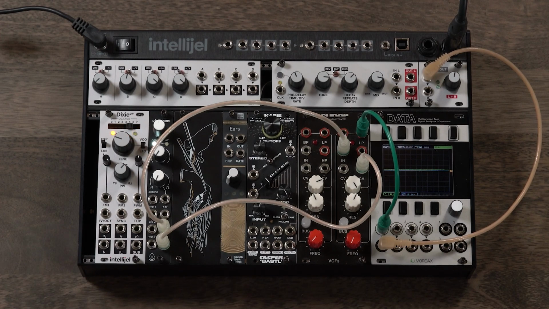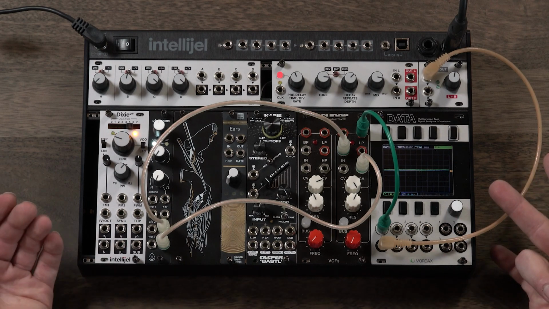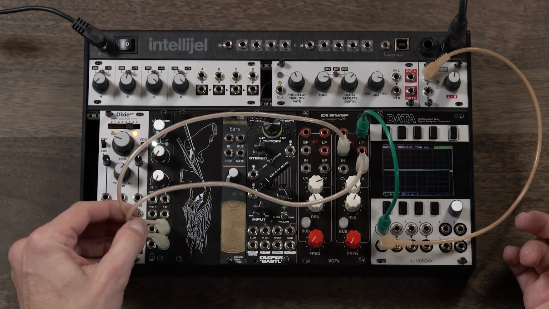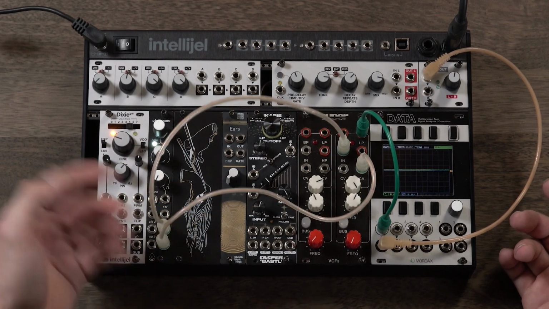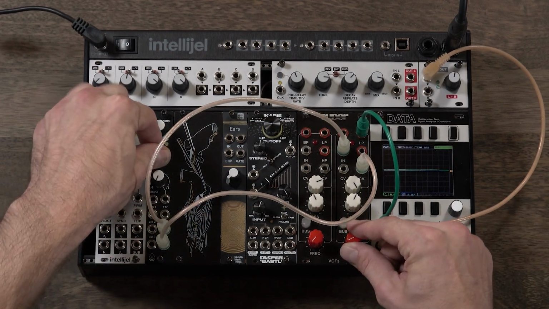We can increase how interesting this is, or I guess the movement in the sound, by increasing the spread, which is going to increase the stereo field and therefore the difference between the two outputs. So let's take a listen to that.